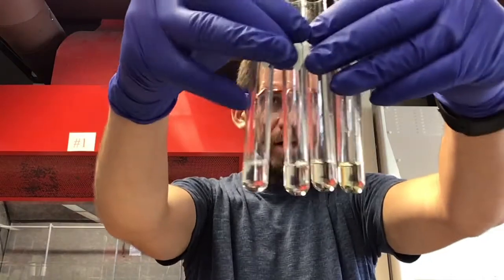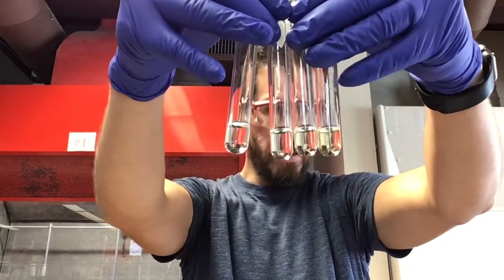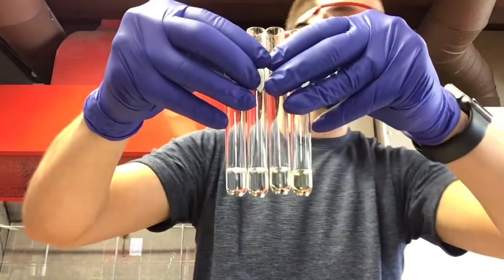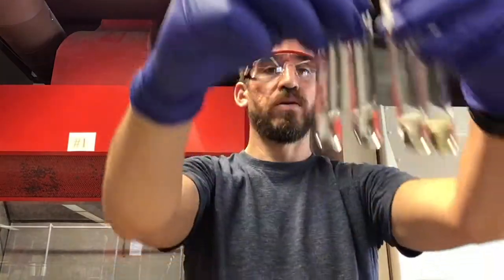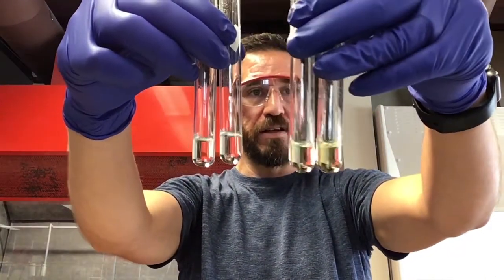Let's hold them all up together. This is 1 on this side, and this is 4 on this side. So you can kind of see the difference in color. Oddly enough, it looks like the first 2 reactions are colorless, and the second 2 are yellow. So again, just an observation.